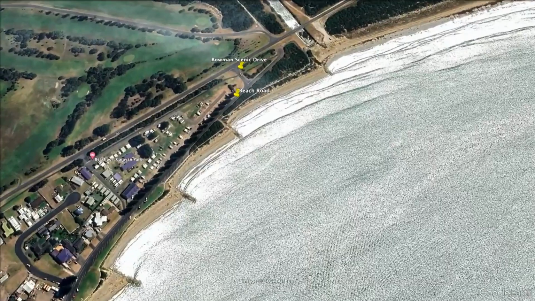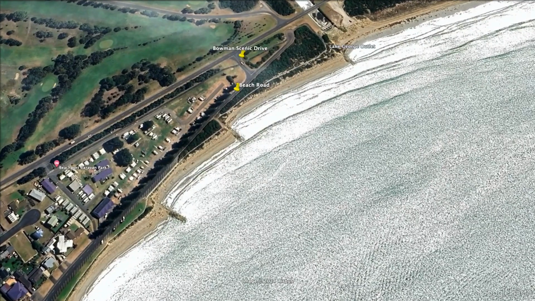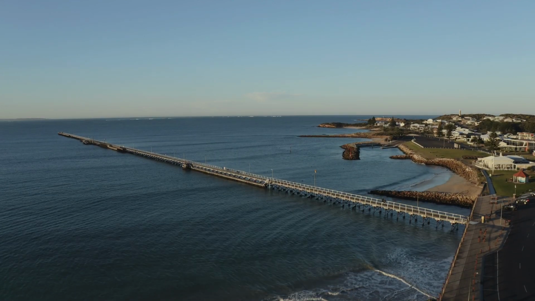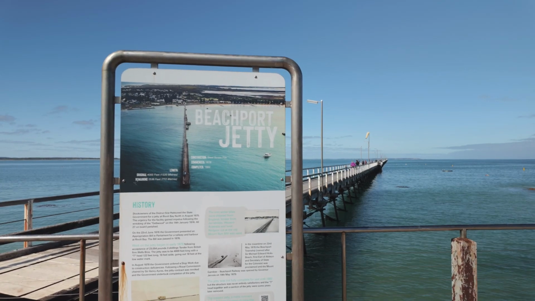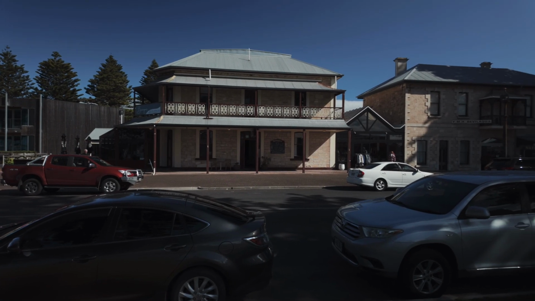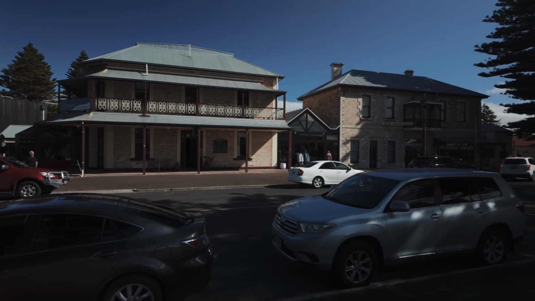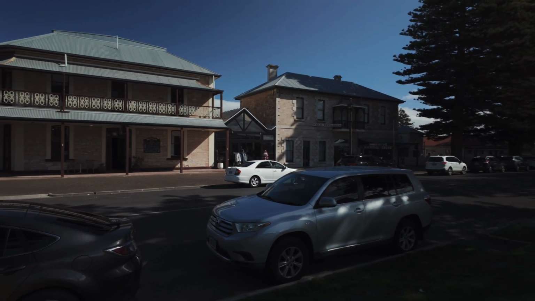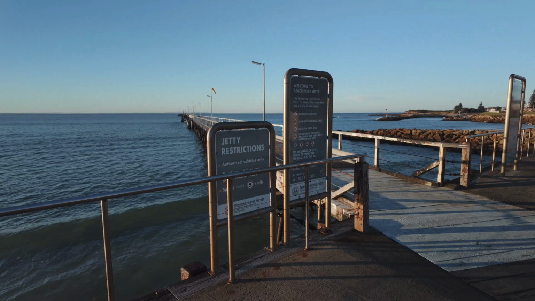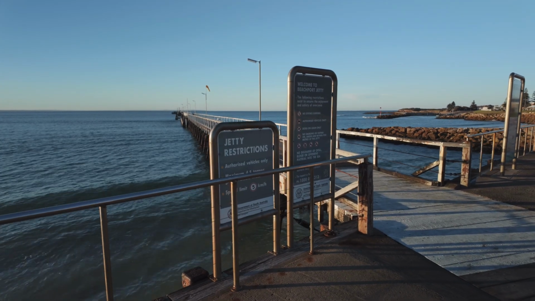Turn left at the Bowman Scenic Drive sign and then right onto Beach Road. This will take you along the beachfront to the scenic Beachport Jetty and Harbour. There is plenty of parking here, and there are many shops and places to eat along the beachfront and along Railway Terrace, the main street in Beachport. There are also public toilets located on Railway Terrace next to the playground and also at the Harbour car park.